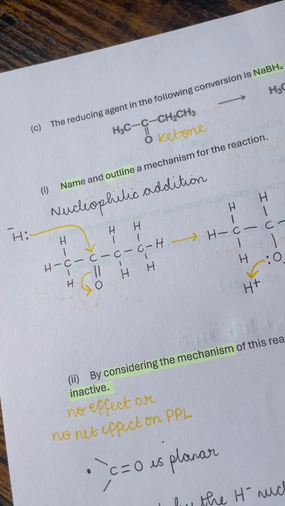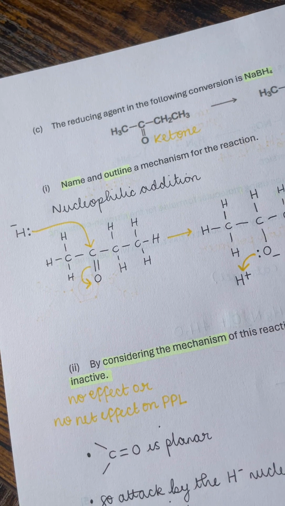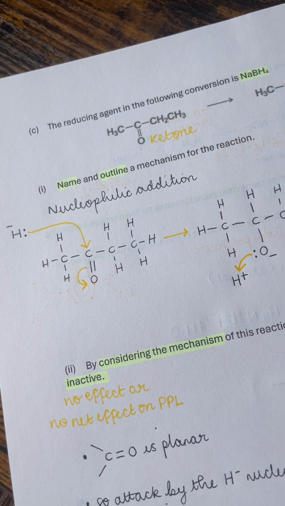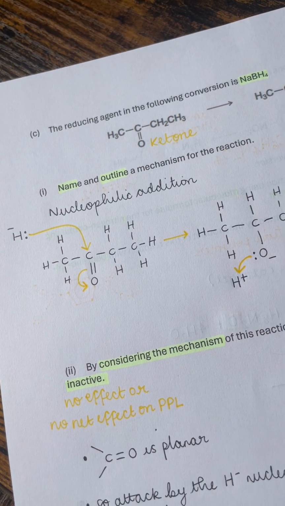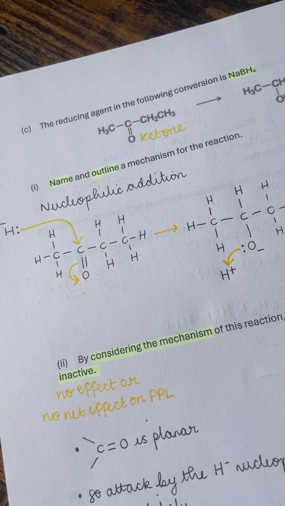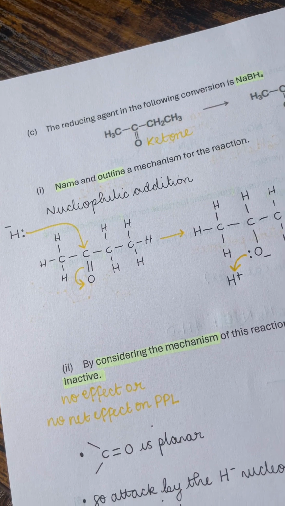So the hydride nucleophile attacks the delta positive carbon, and the C=O double bond breaks one of those bonds with the electrons going to the oxygen atom. So nothing is being removed in that first step, and it can't because we're doing addition.